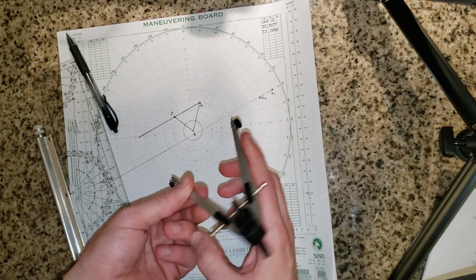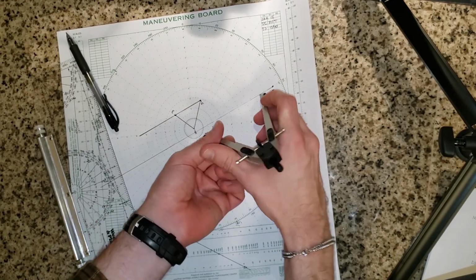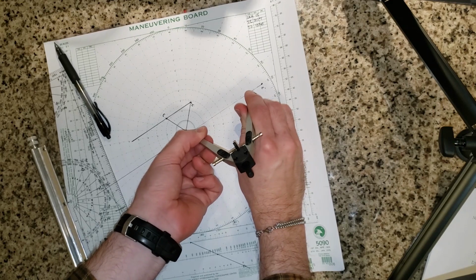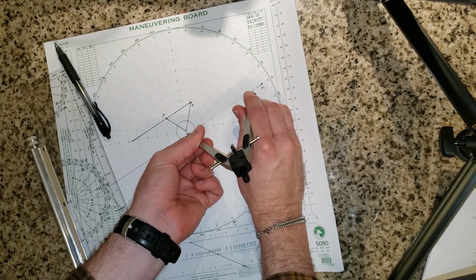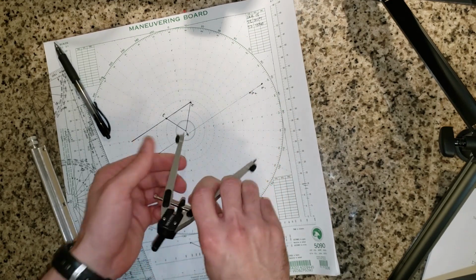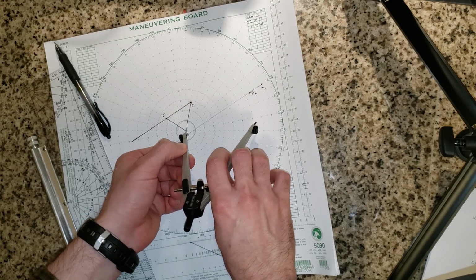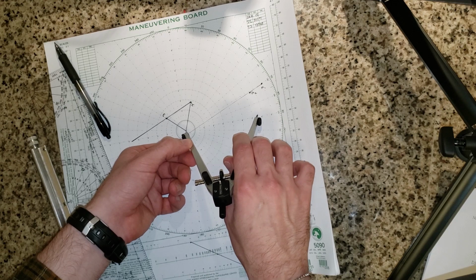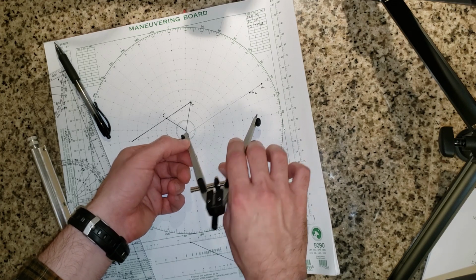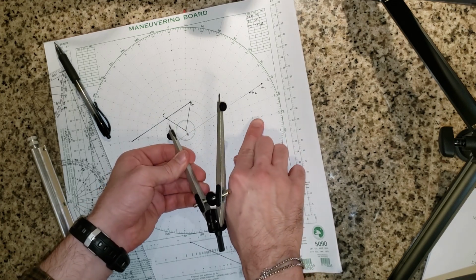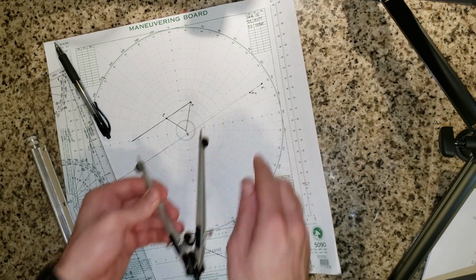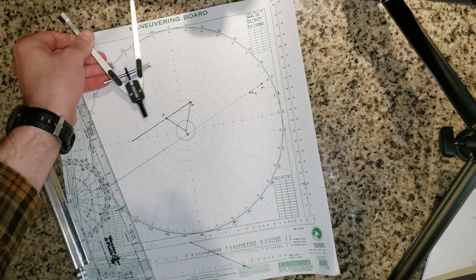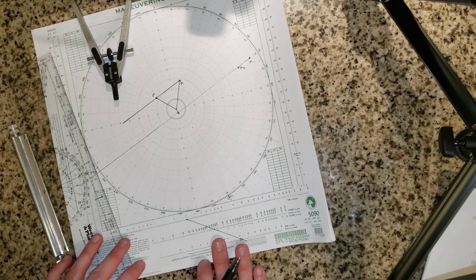Take our plotters. Then we can use the range scale, the range rings, to figure out the distance between the last hit at M2 and CPA is about 7,500 yards. So we're going to go back down to our nomogram.